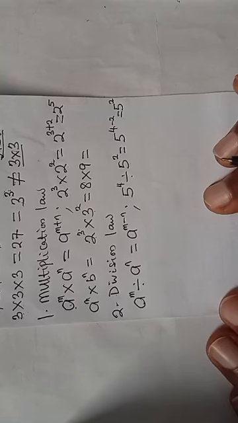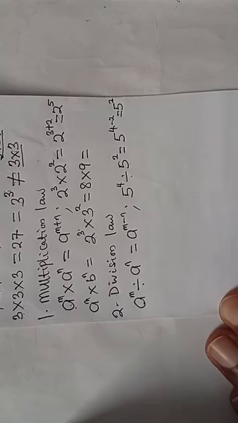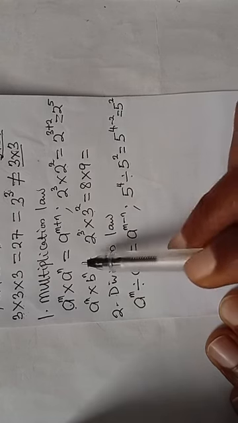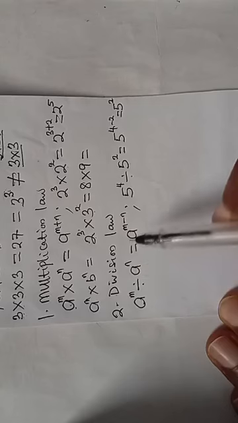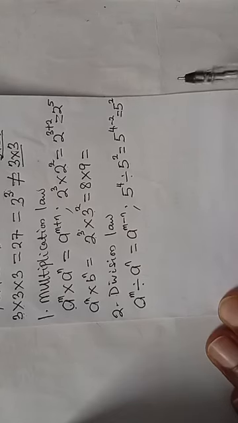Let's continue. In a case where we have different bases, either you let it be the way it is, or you approach it individually, then divide your results.